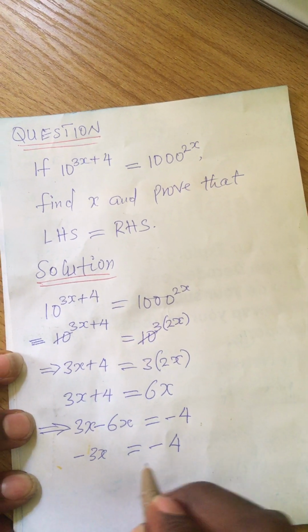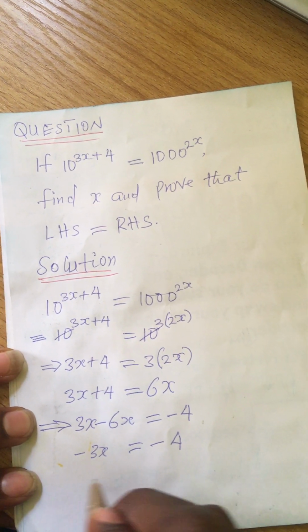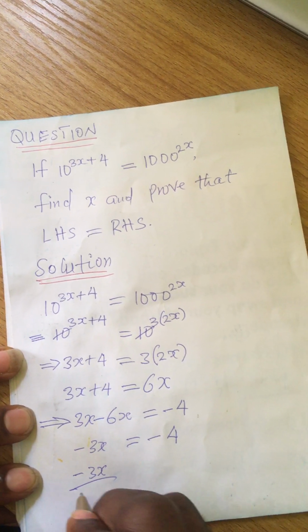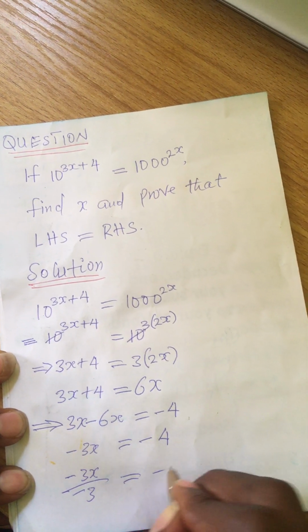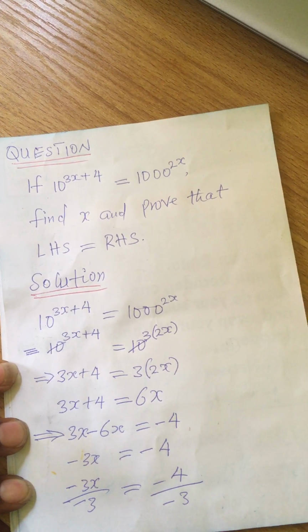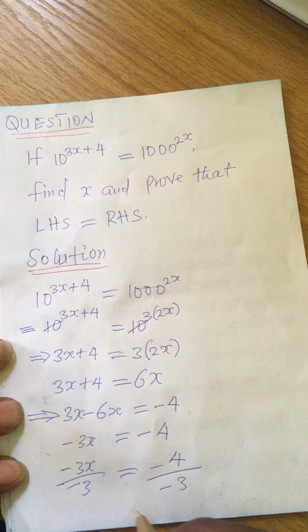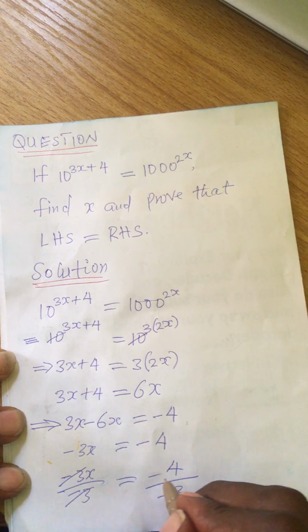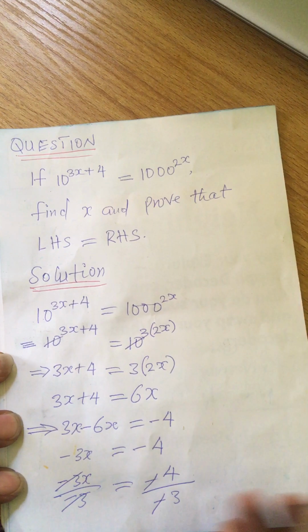So if we divide both sides by minus 3, by saying minus 3x divided by minus 3 equal to minus 4 divided by minus 3, we are going to be having this minus 3 cancelling this minus 3, and this minus cancelling this minus.